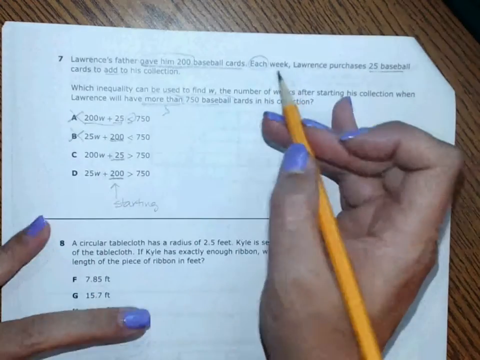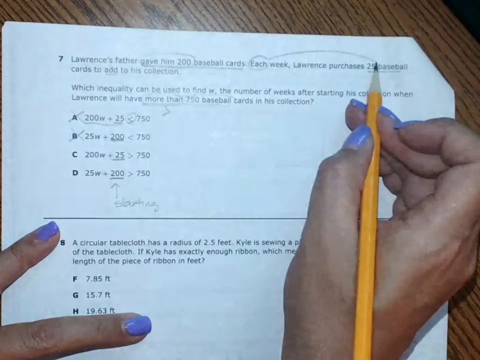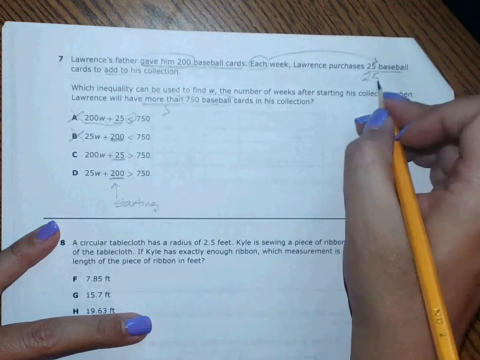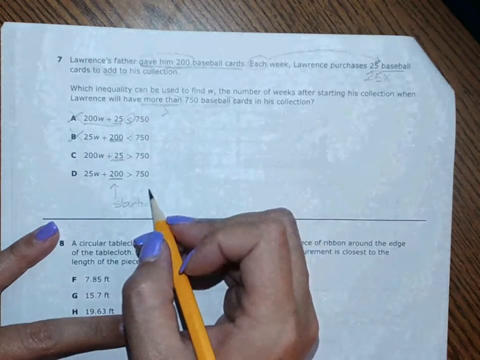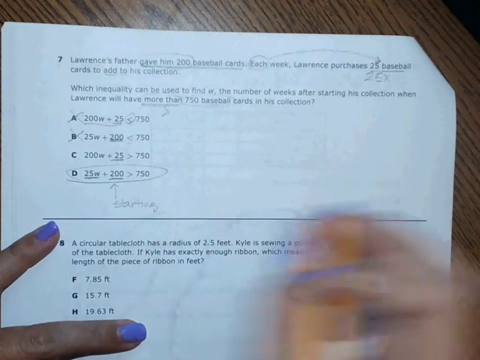Then the other thing, it says each week he purchases 25. So remember, each is attached to that 25, and that means your variable, whether it's an X or W or whatever, is going to be attached to that number, which is what we got going on here. So letter D has to be correct on that one.